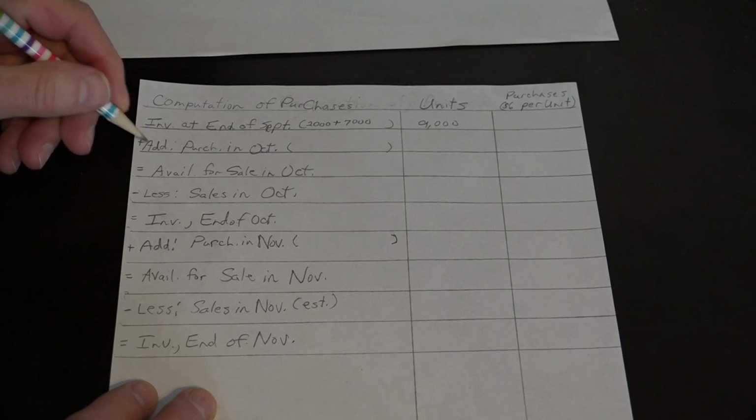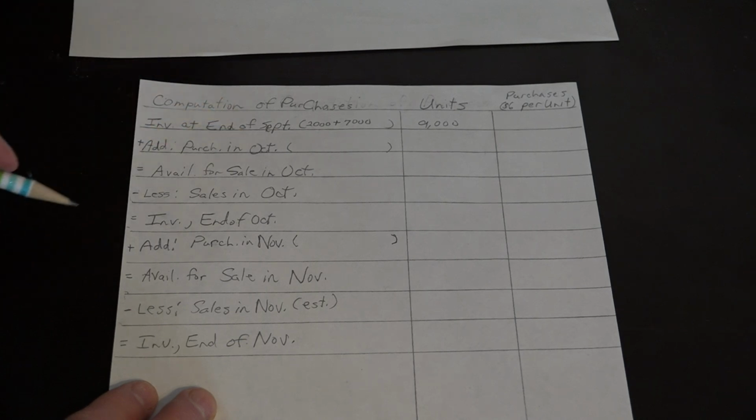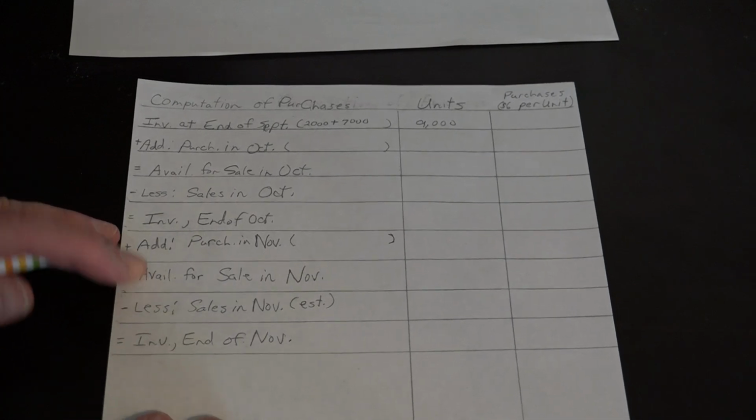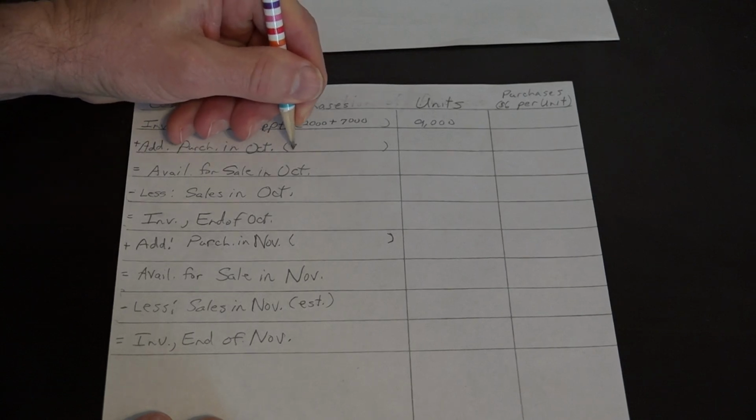And to that, you're going to add the purchases in October. And that's going to be 70,000 units.